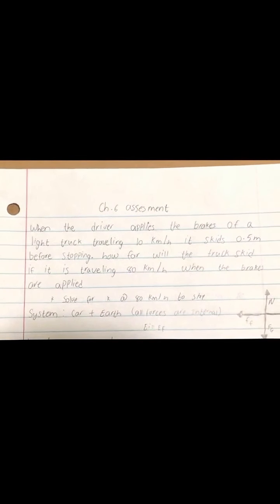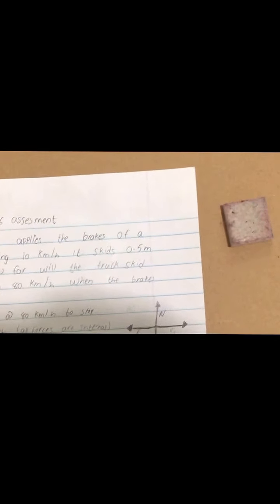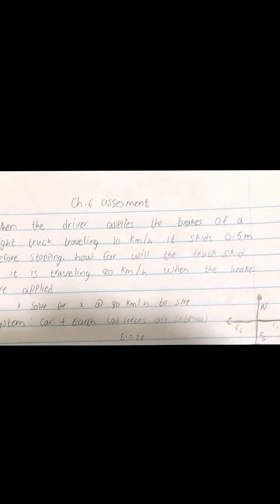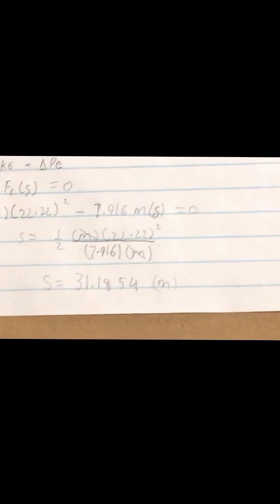Now to check this, there is a velocity squared relationship where you relate the two velocities. Going 80 kilometers an hour versus 10 kilometers an hour is a factor of 8, and if you square that, you get 64. That means it would take 64 times the distance for the second velocity compared to the first. So if it takes 0.5 meters to stop going 10 kilometers an hour, it would take 64 times that to stop at 80 kilometers an hour. And 0.5 times 64 is pretty accurate to this. So thank you.